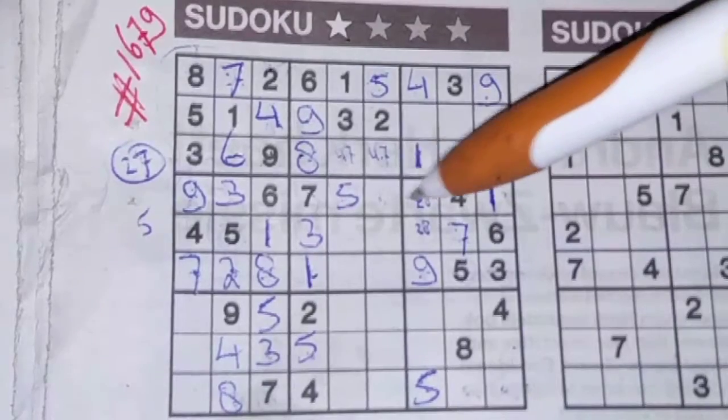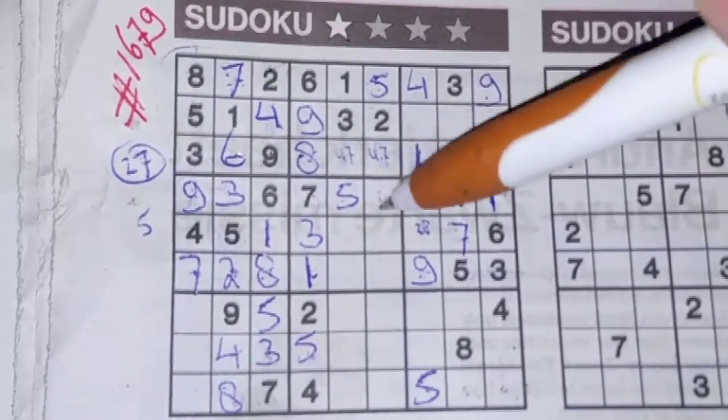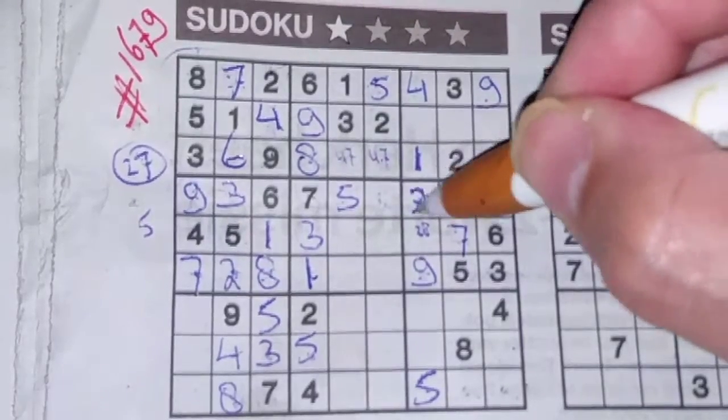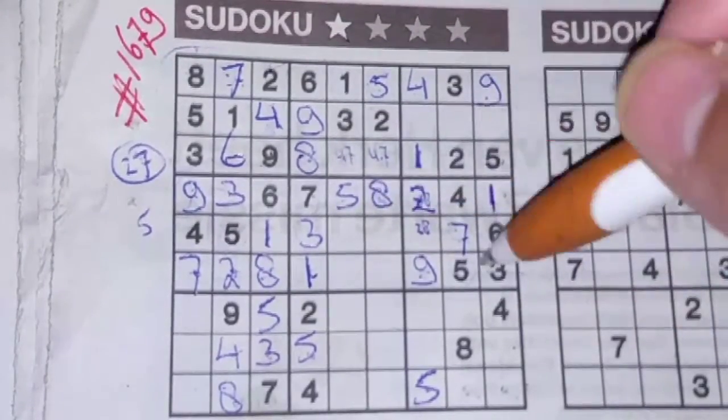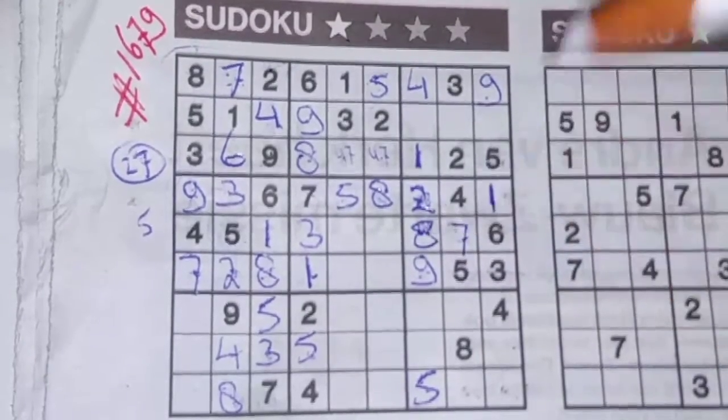Well, we have 2 numbers left in this row, the 2 and the 8. We see here 2, no 2 there. 2 should be here, and the 8 goes there. 1 number left in this big square for the number 8.